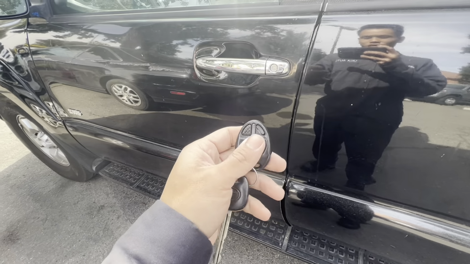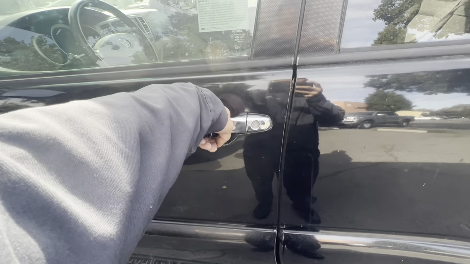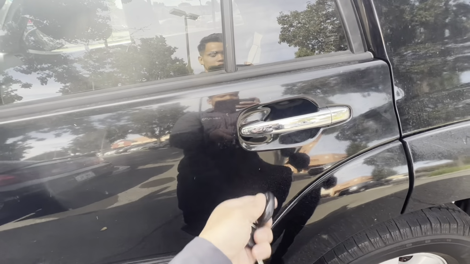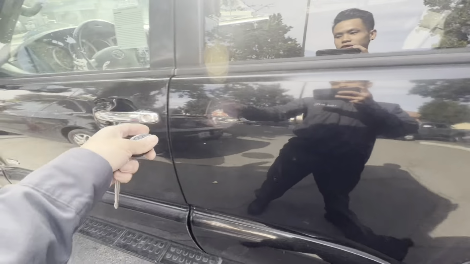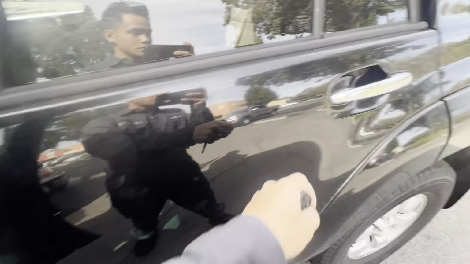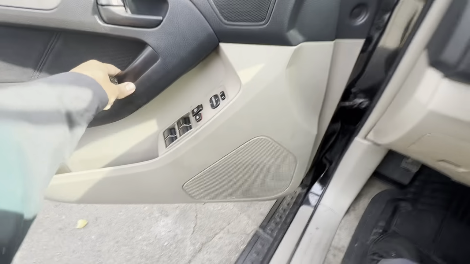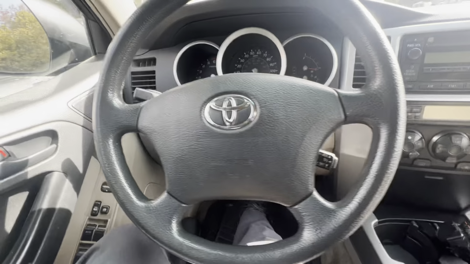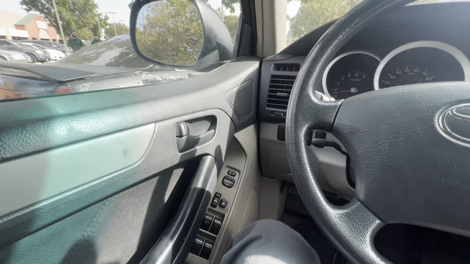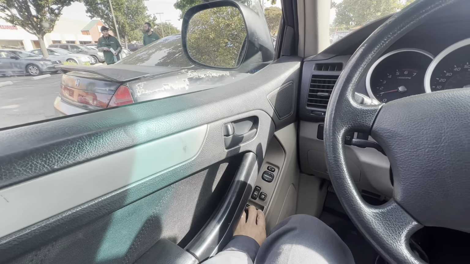So you remember before when I locked it, I can still open it, but now with the new door lock actuator, everything works. See, before when I press locked, I can still open it, but now I can't. So you go now unlocked, I can open it. There you go. Now I'm gonna show you for the inside. The window is working now too. The new switch. There you go. It's working now.